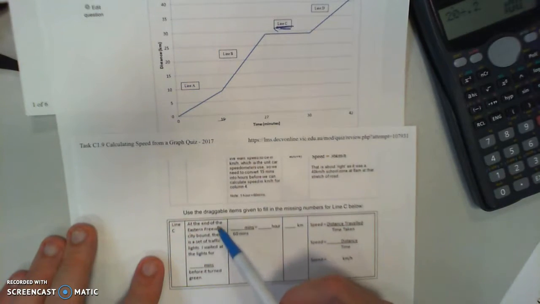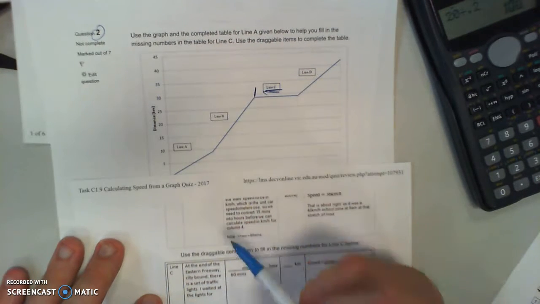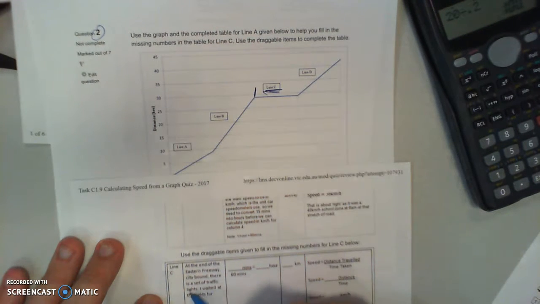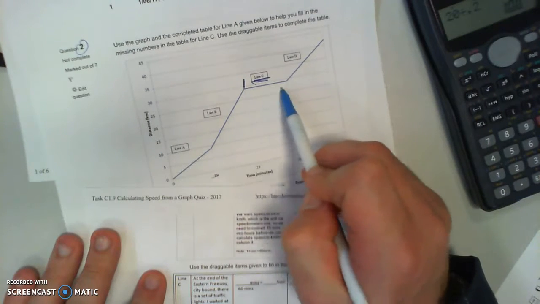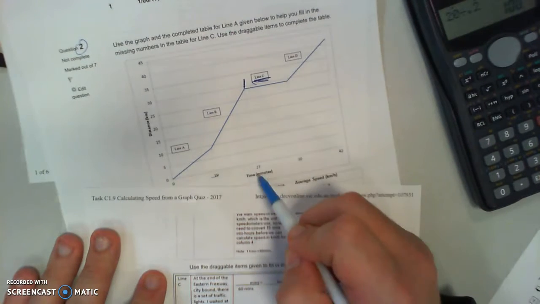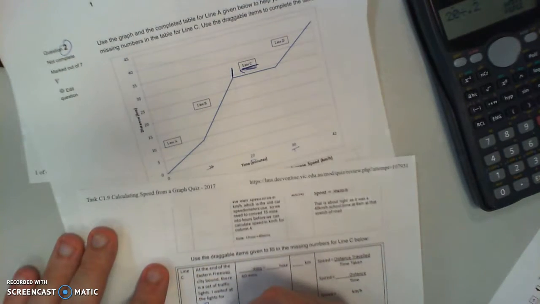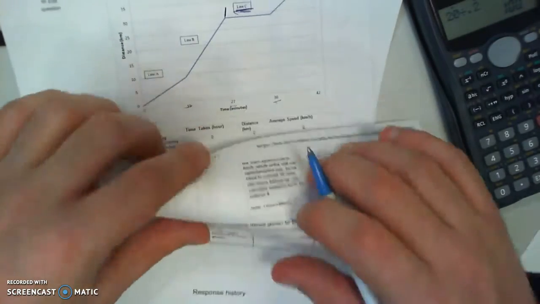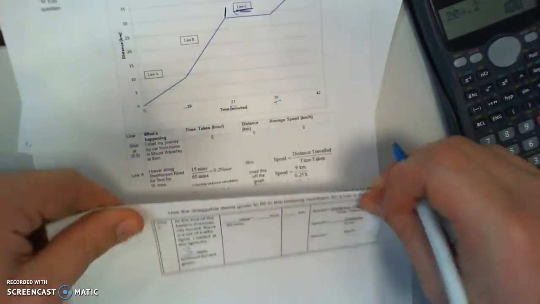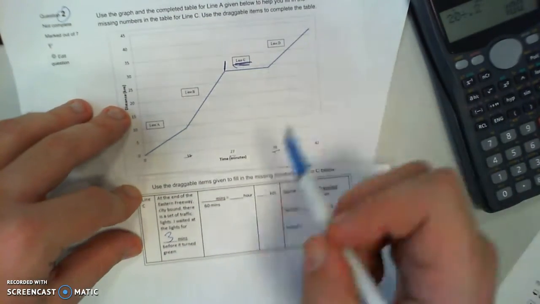So line C. At the end of the Eastern Freeway, city bound, there is a set of traffic lights. I waited at the lights for how many minutes? So we can see we're not moving any more distance. The distance isn't going up here. So how long did we wait in the same spot? So 27 to 30. That's 3 minutes. So for 3 minutes we sat at the same spot.